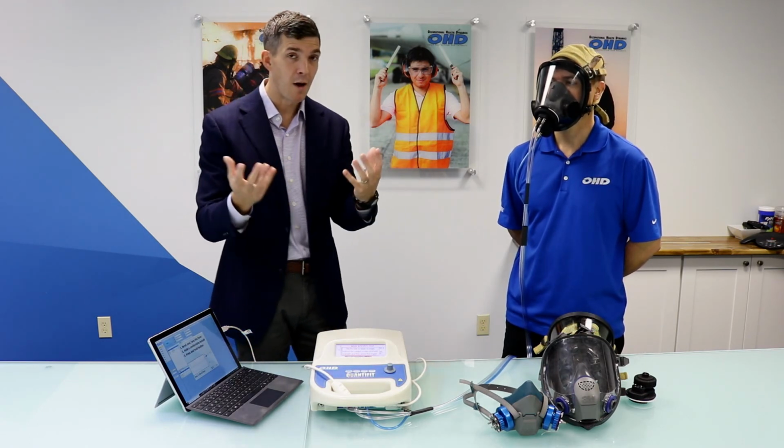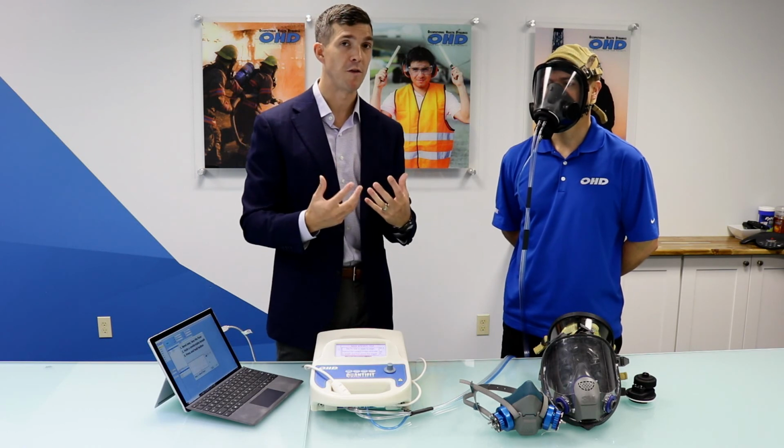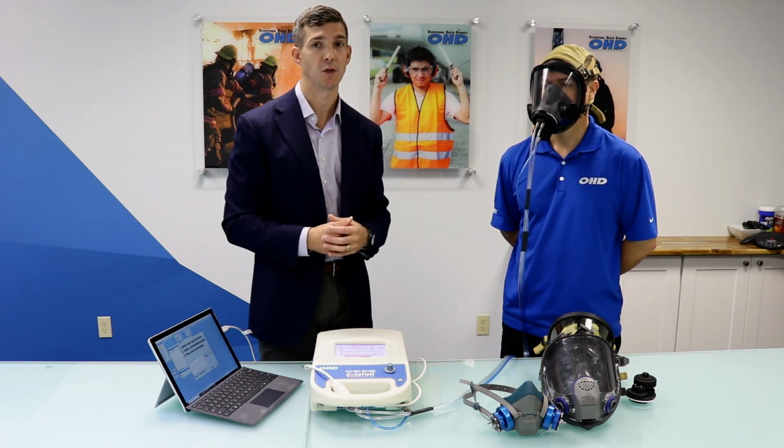But then the last thing, and obviously most important, is actual fit. Do we have the right size? Does Steven know how to properly don and wear this respirator? All of the training components. And that's where fit testing really gets into an important part of your respiratory protection program.